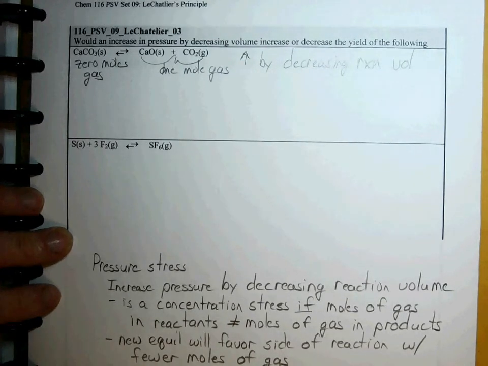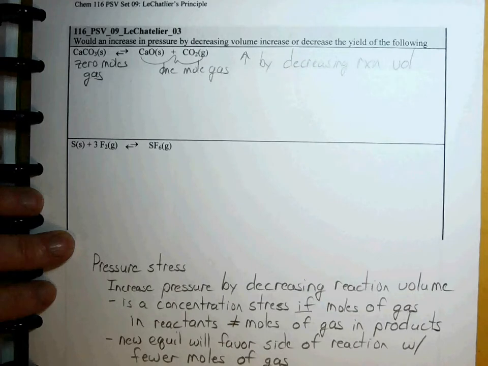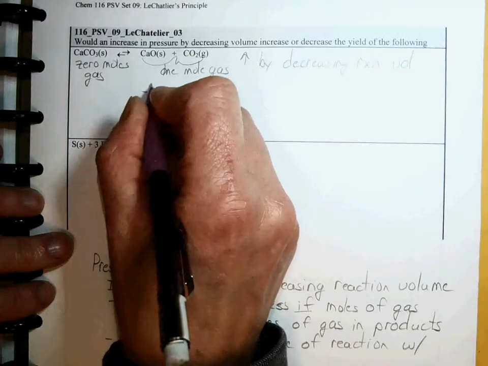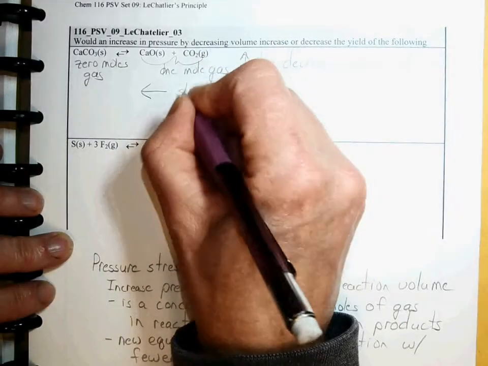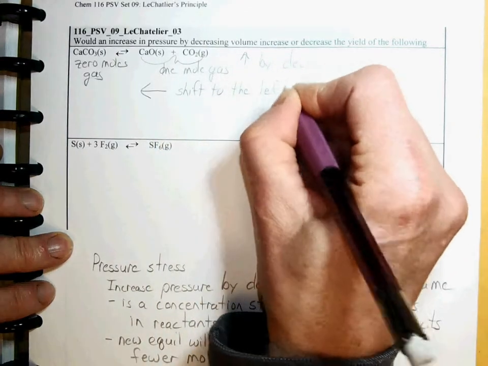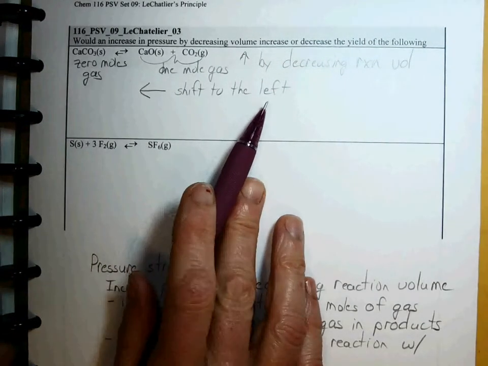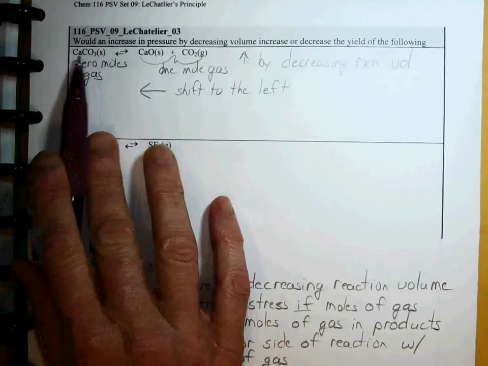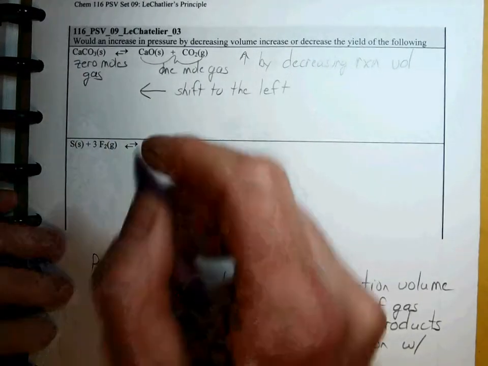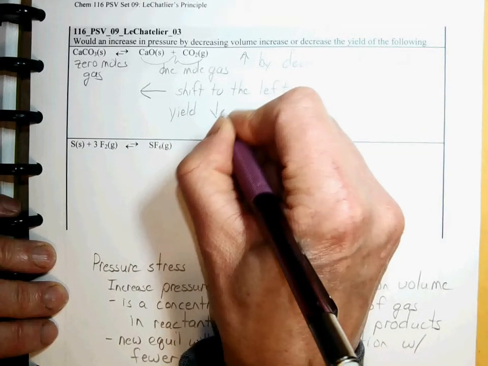There is going to be a reaction or response from the system, and in fact the system is going to respond in a direction that alleviates the stress, has fewer moles of gas. In this case, it's going to be a shift to the left. Now, in terms of the effect on the yield, obviously a shift to the left is consuming products, reproducing these reactants, so our yield is going to decrease.